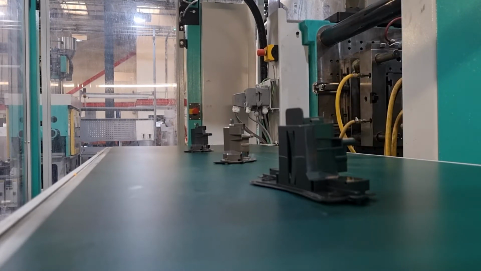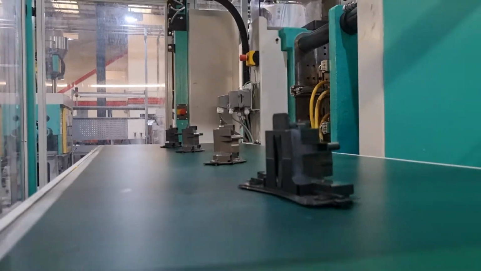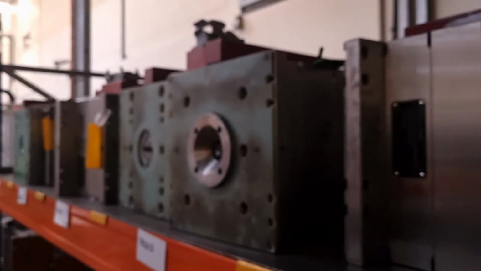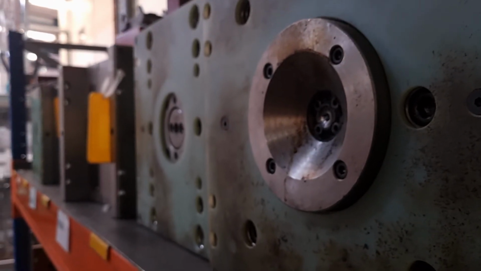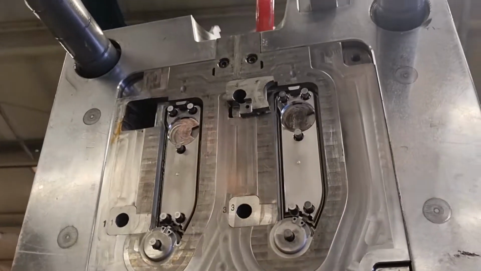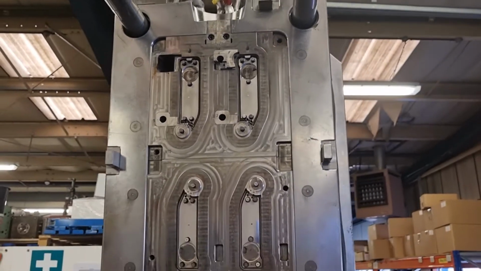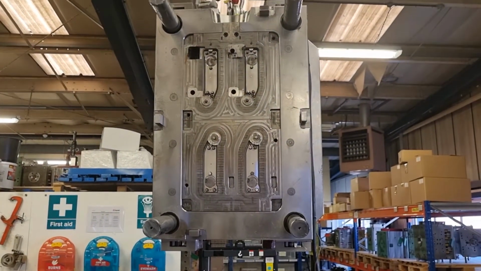So we know that mould tools give the part its form and shape, and runners are the systems that channel the molten plastic from the barrel into the mould. We also know that there are two main types of runner systems, hot and cold. But what are the differences and how do they affect the part that we're producing?